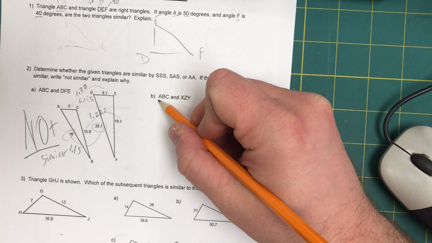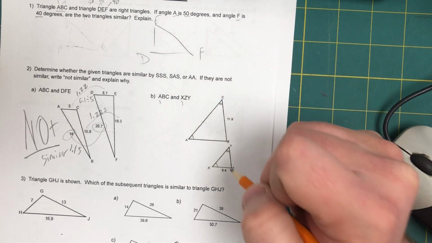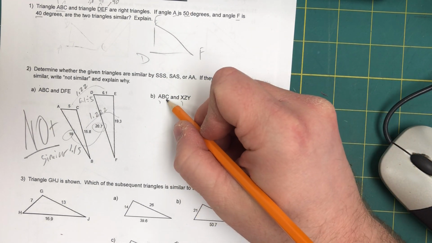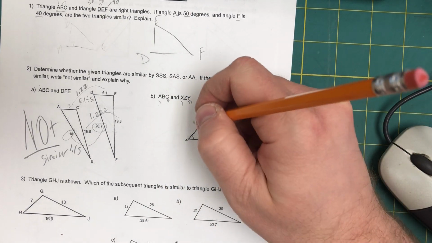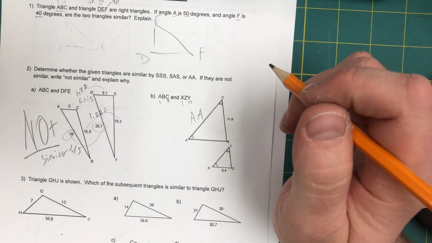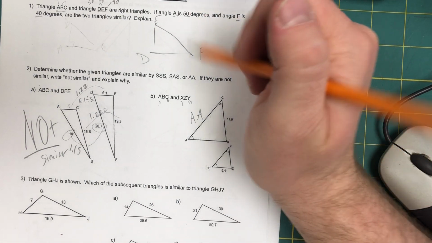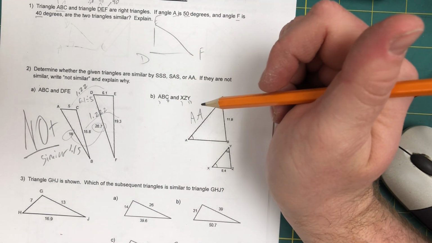ABC. Well, A got the single mark. X got the single mark. C got the double mark. Y got the double. Hey, look. Single double. Single double. That is a similarity. It means these two have to be similar.